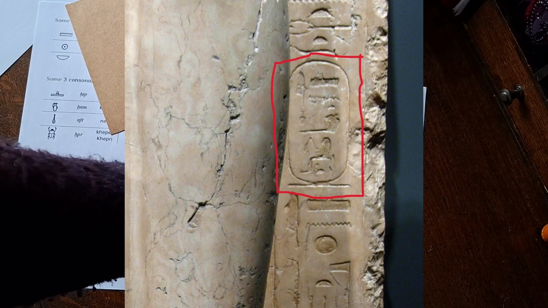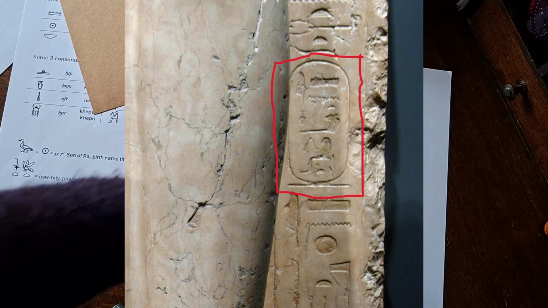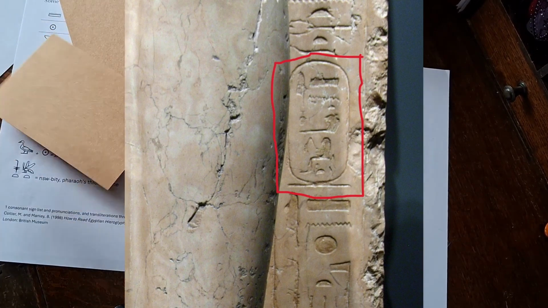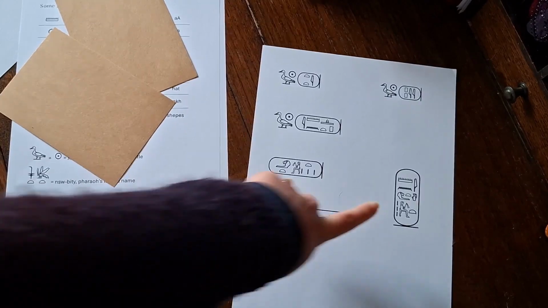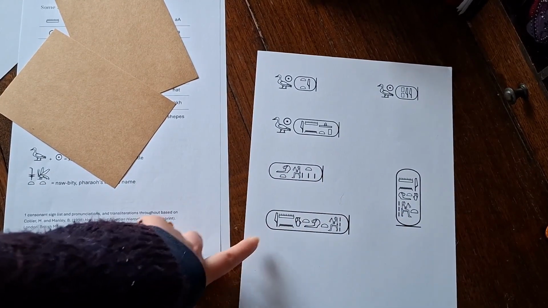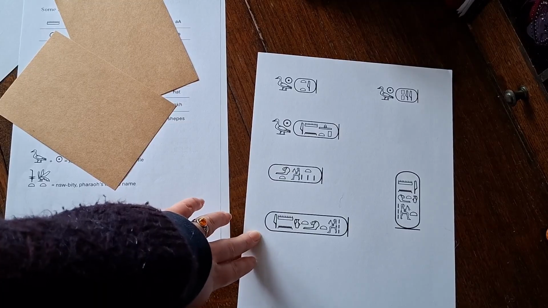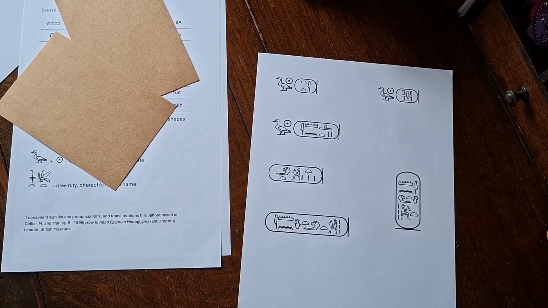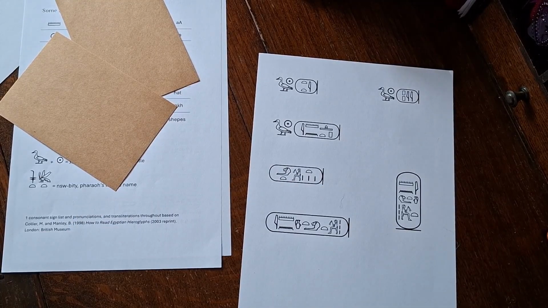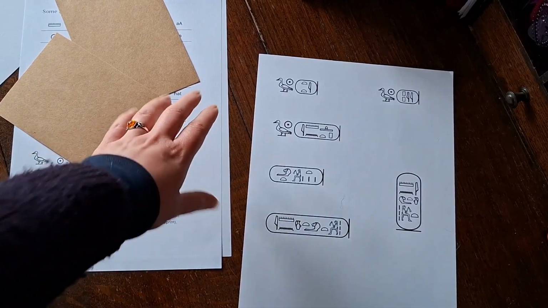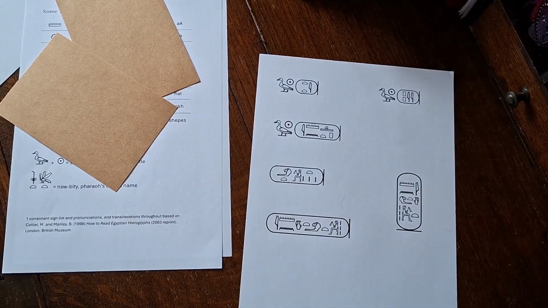So I just wanted to show you that. I actually forgot to talk about this one. It's the full name, but it's just written left to right. I was actually going to do that first, so I forgot and I did this. So that's all the cartouches of the Sa-Ra names that we're going to look at today.